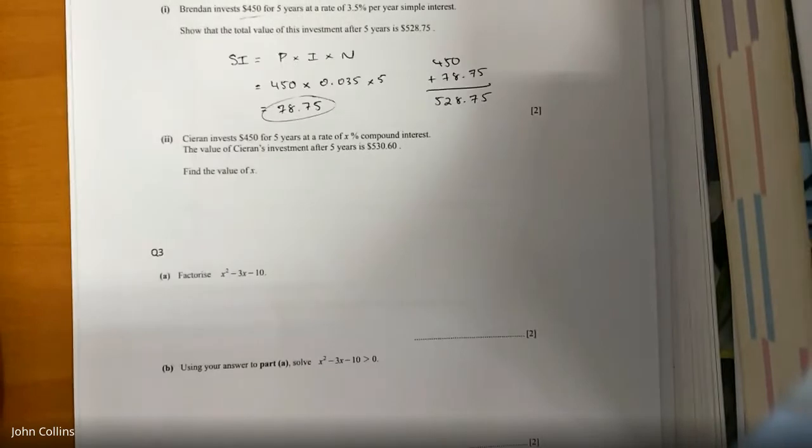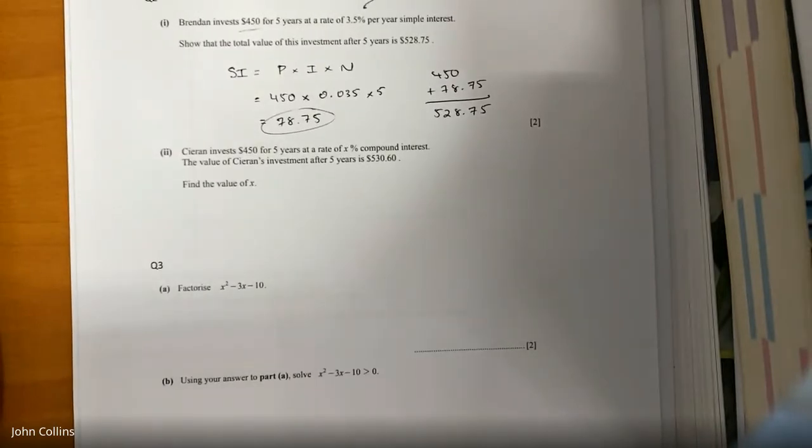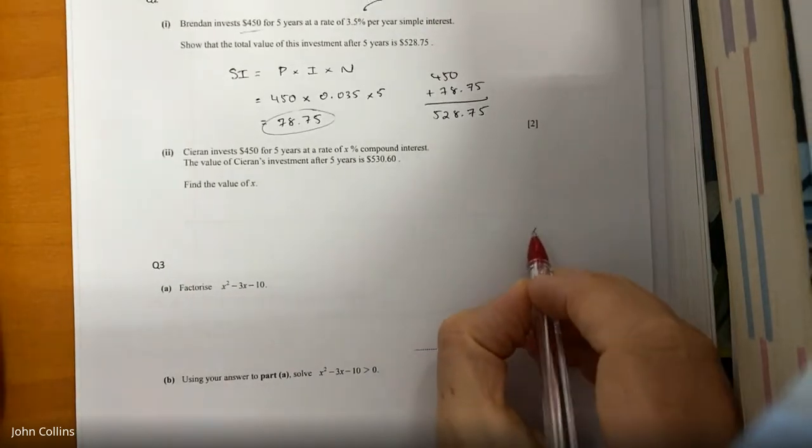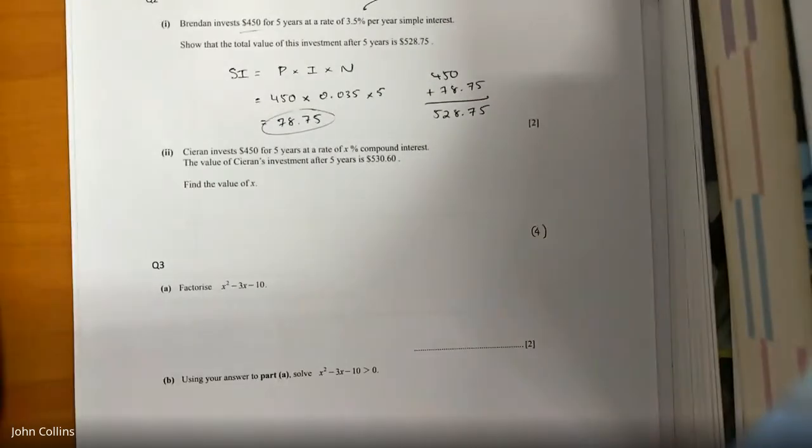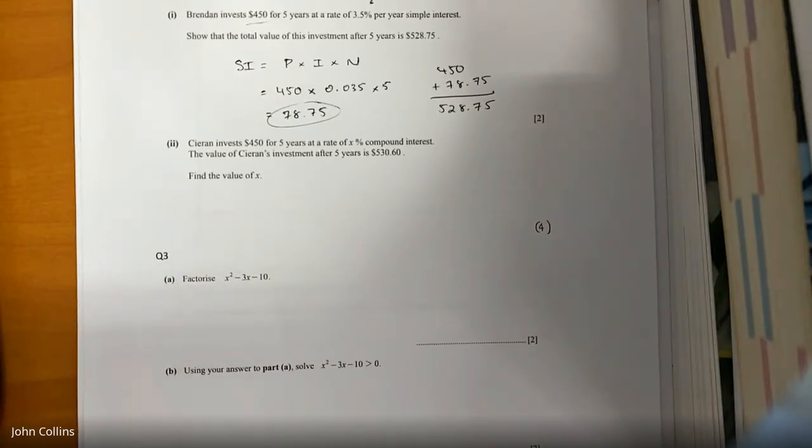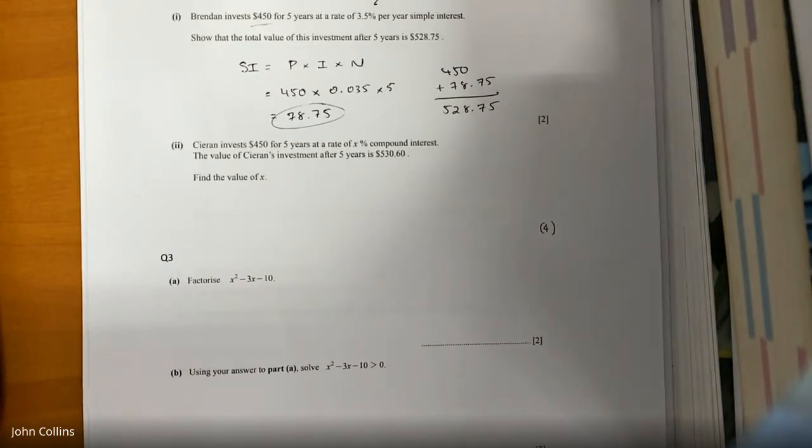All right. Compound interest then is different. I think this was a 4-mark question or a 3-mark question. I managed to cut it out. Difficult question. So this person invests 450 for 5 years at the rate of X% compound interest. So we have an interest rate of X. We don't know what that is.